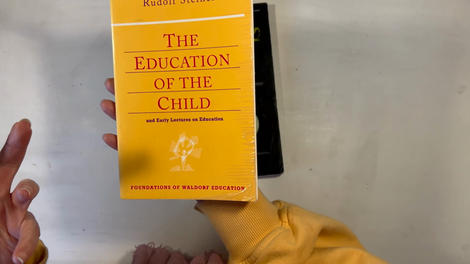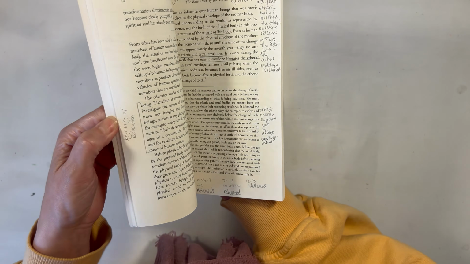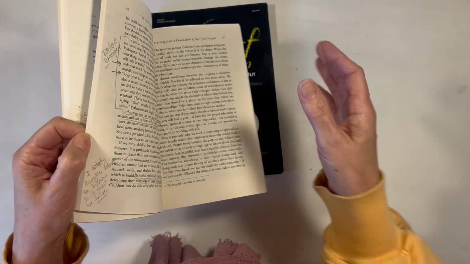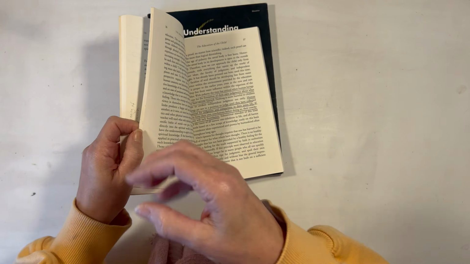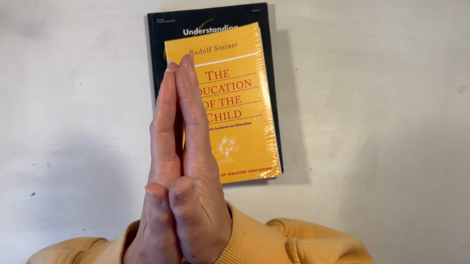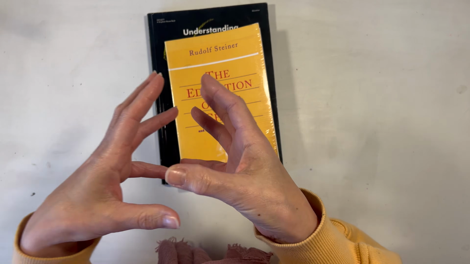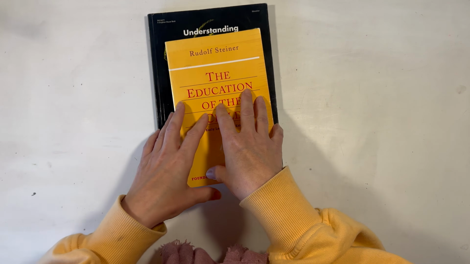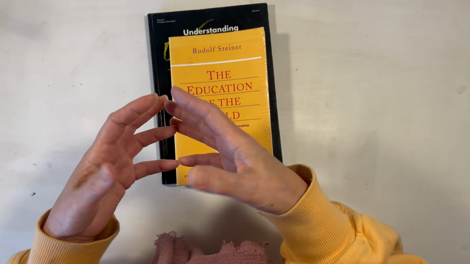So Rudolf Steiner, The Education of the Child, these are the early lectures on education. This is a book that I went through pretty extensively when we were first exploring Waldorf education. And it really gave me a good sense of the whole picture and what the child was going through and the kinds of lessons that would be appropriate for that child. But it's not a curriculum, and it wasn't the practical information that I needed.